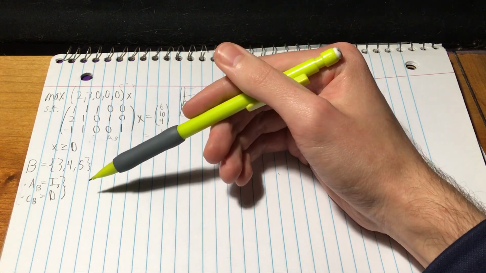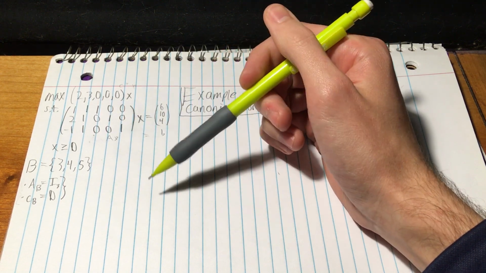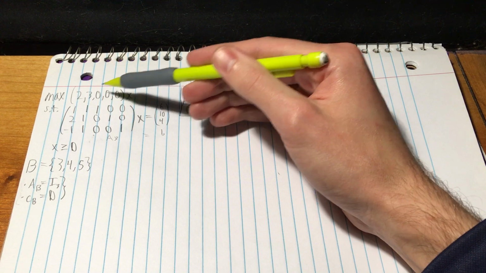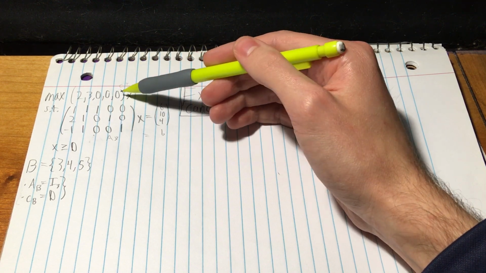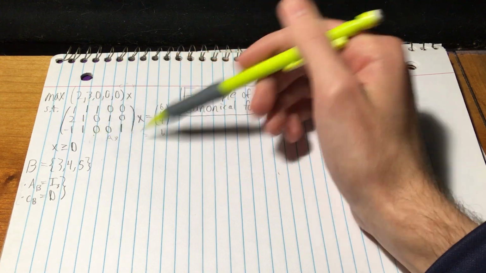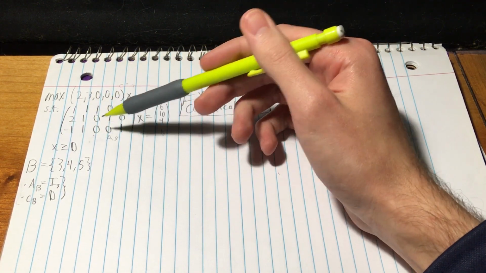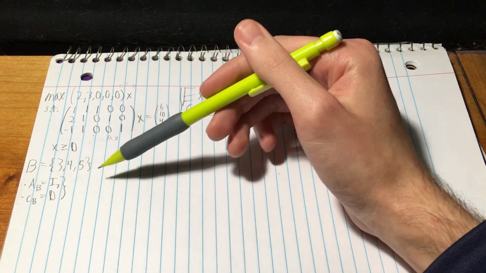And the second condition that needs to be true is that the subvector of C indexed by B needs to be zeros. And indeed, if you look at the third, fourth, and fifth components of this vector C, they are all zeros. And so that shows you that this is in canonical form for this basis 3, 4, 5.